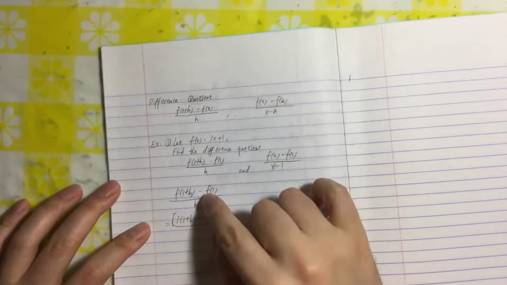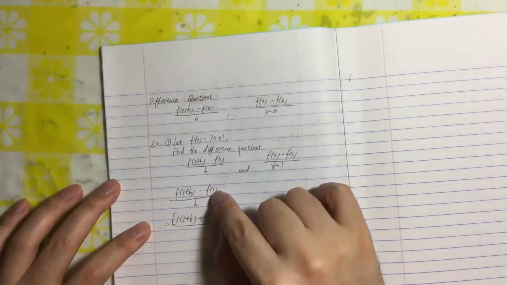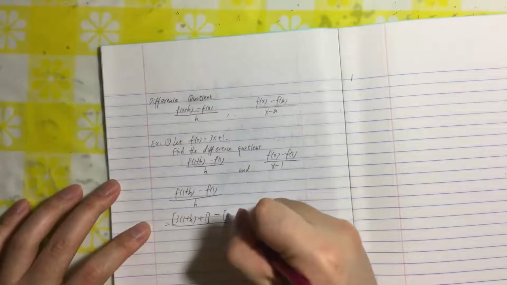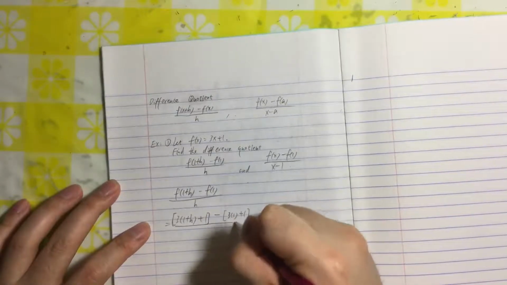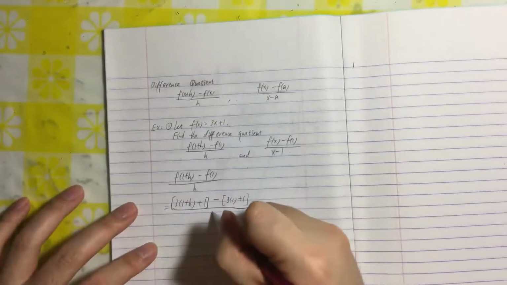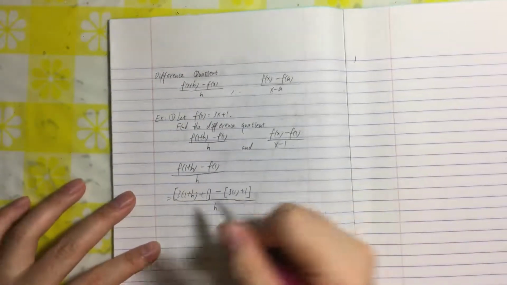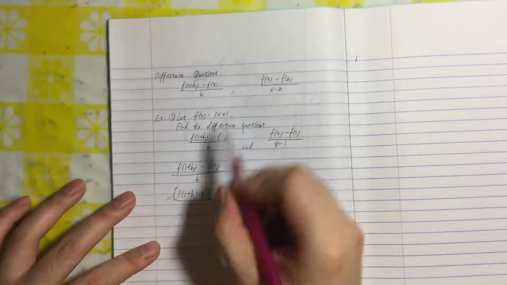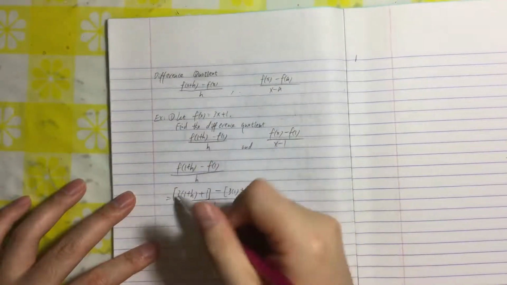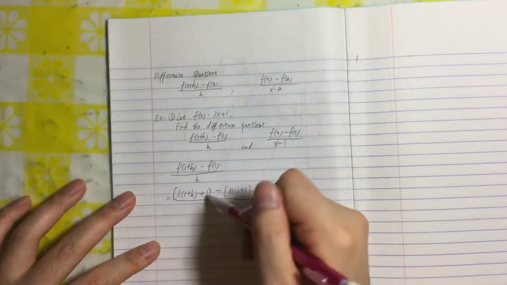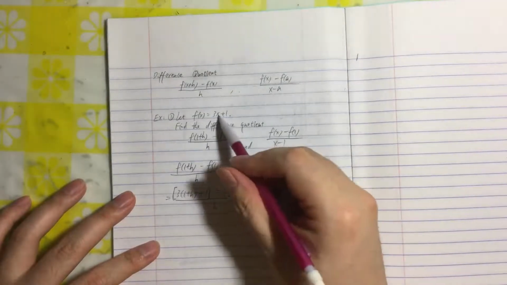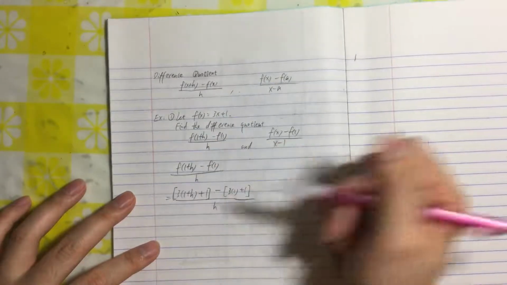Second part, minus f of 1. For f of 1, we plug in 1 for x. I get 3 times 1 plus 1. Denominator stays the same. So the numerator is 3 times (1 plus h) plus 1, minus f of 1, which is 3 times 1 plus 1.